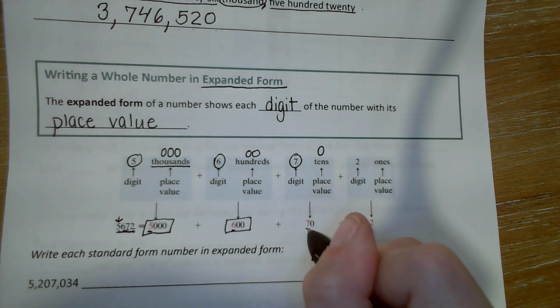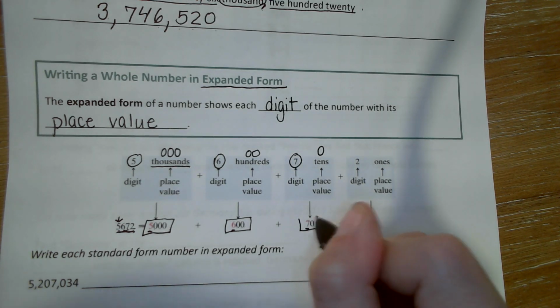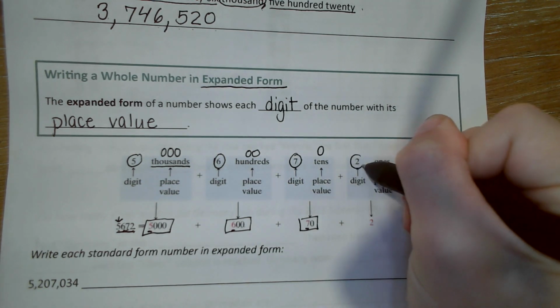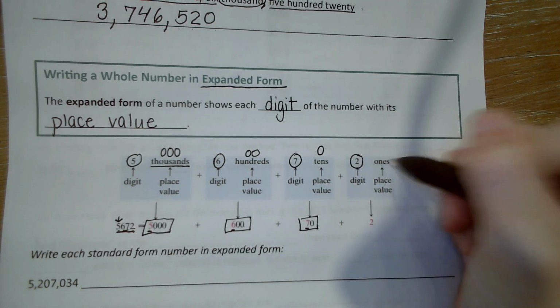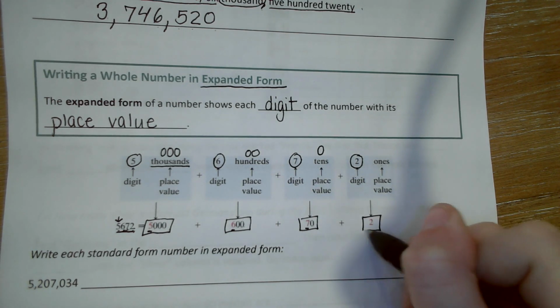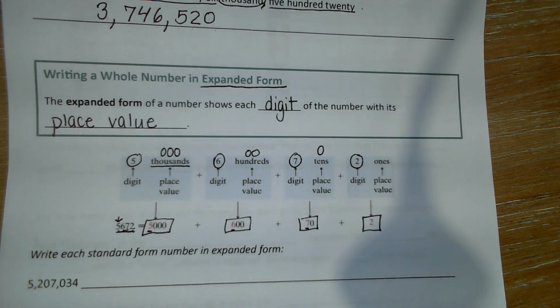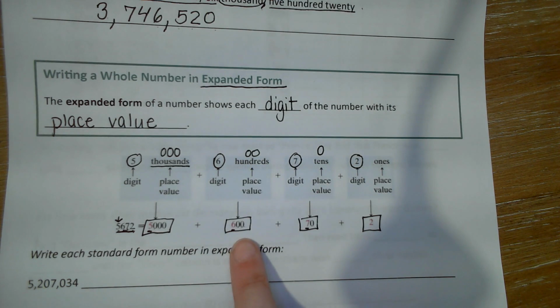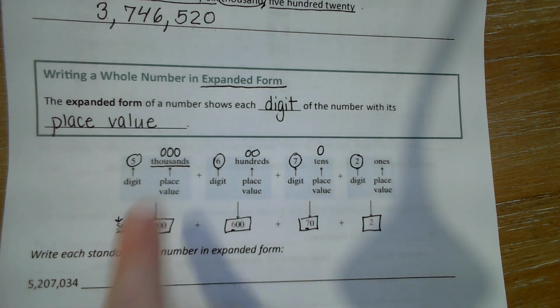So the 7 turns into 70. And the last digit was 2, and it's in the ones place, so we don't add any zeros. We just keep it as 2 ones, which is represented by 2. So we had 7 tens, that was 70, 6 hundreds, 600, and 5 thousands, 5,000.